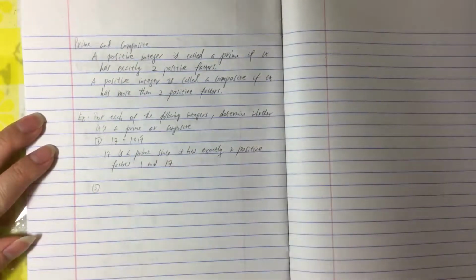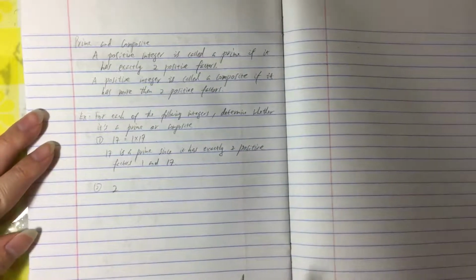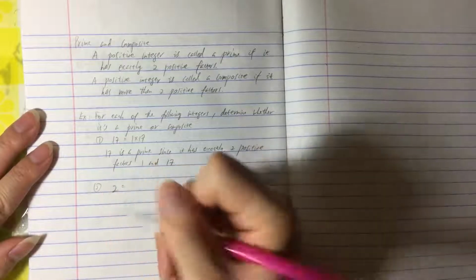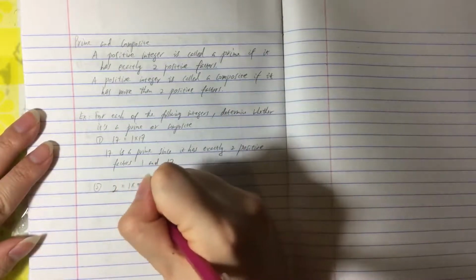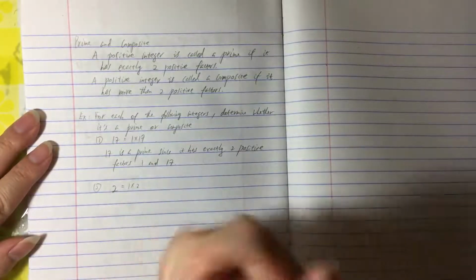How about number 2? Is number 2 a prime? The only positive factors for number 2 are 1 and 2.